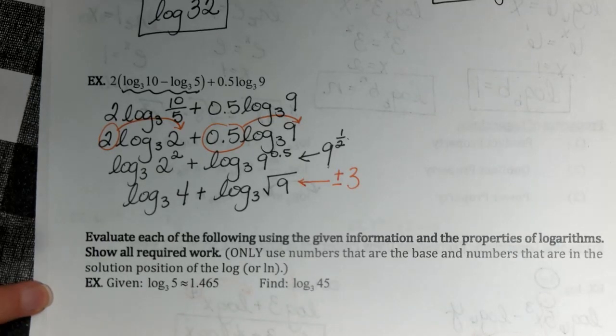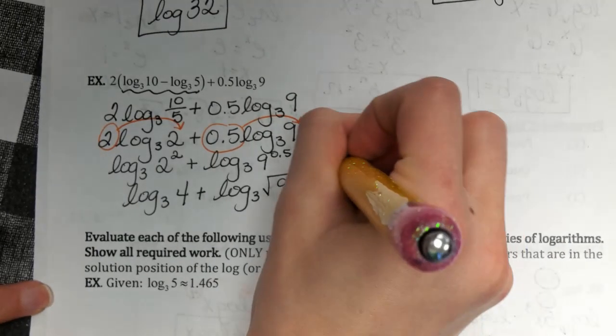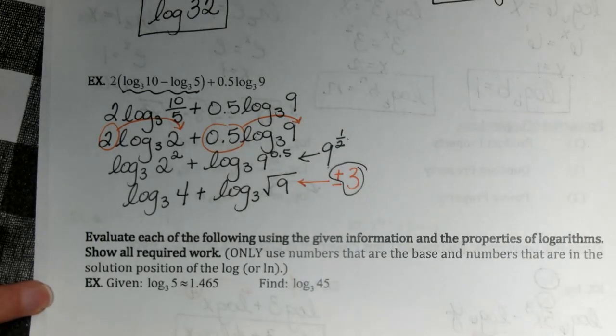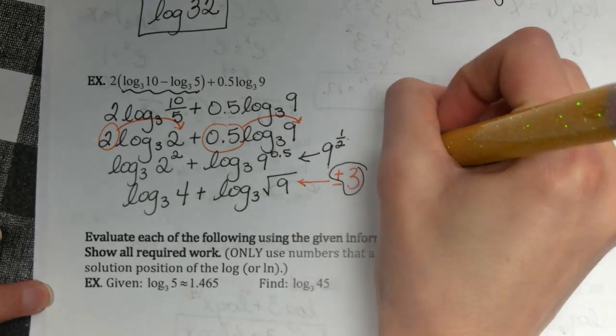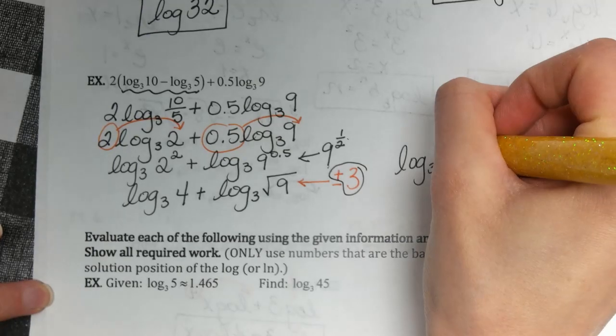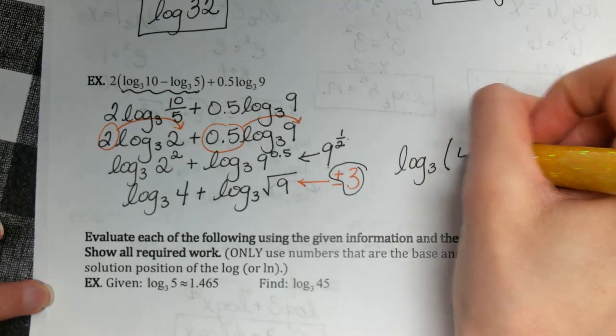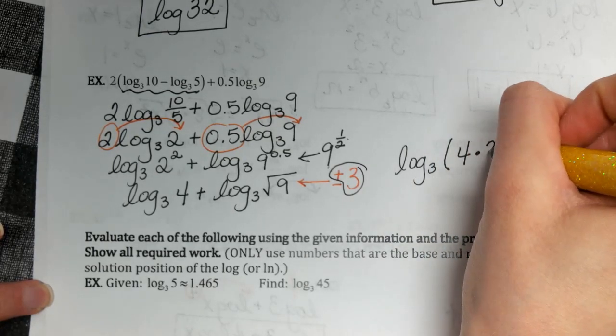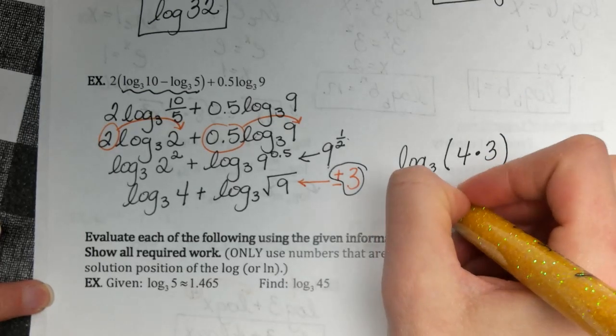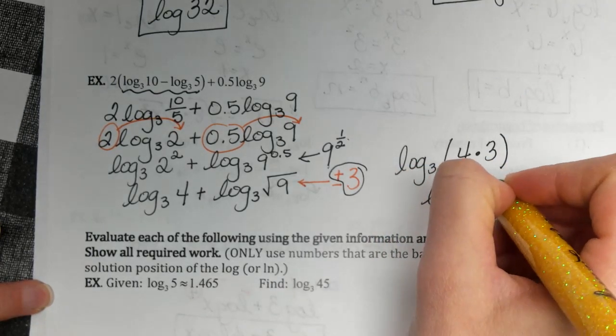Do I use both of them and create 2 answers? Because why? You can't take the log of a negative number. So you're only going to use the positive. So I'm going to have log base 3 of 4 times 3, so log base 3 of 12.